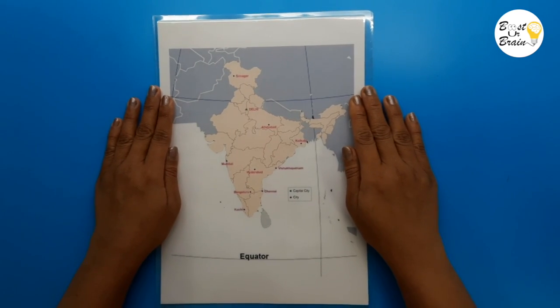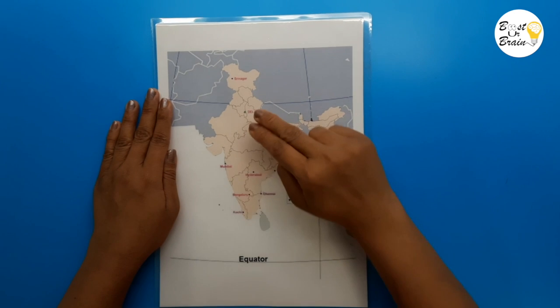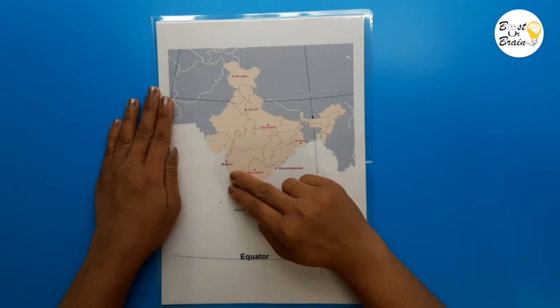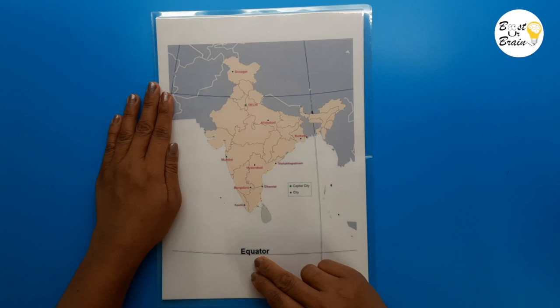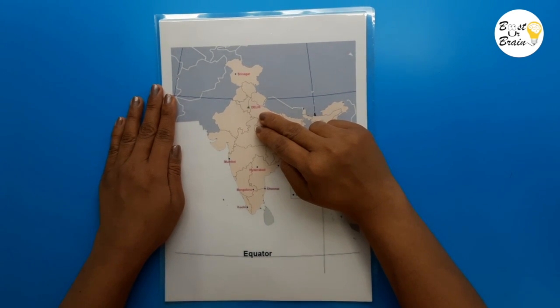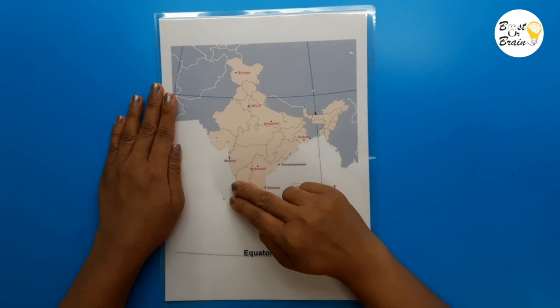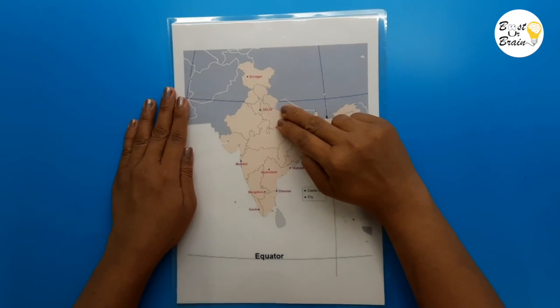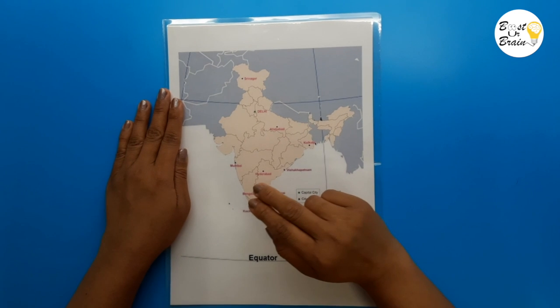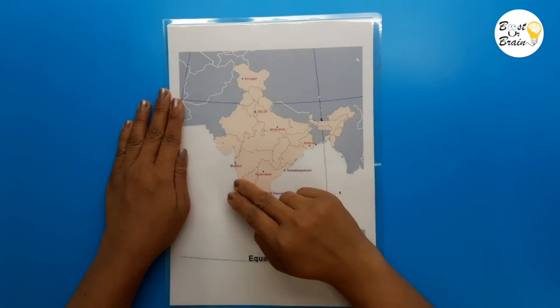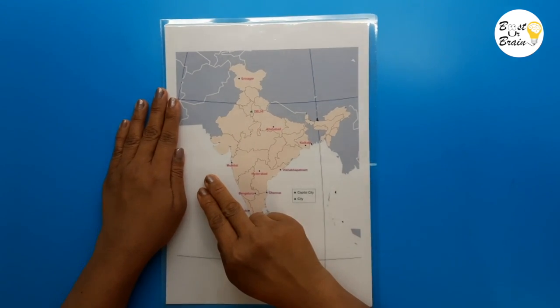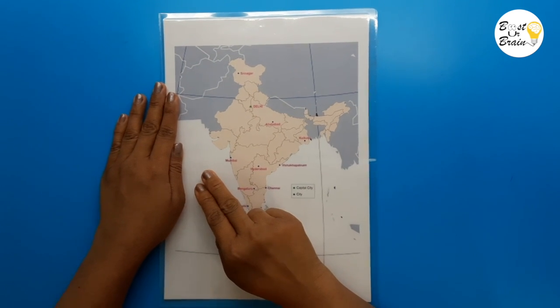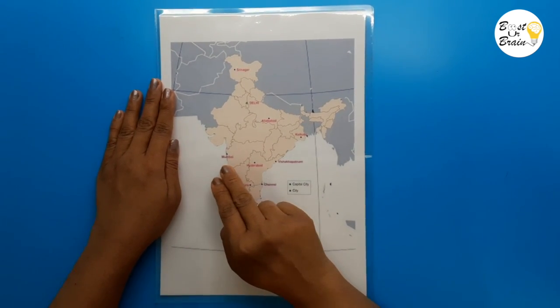Let's take an example of Mumbai and Delhi. Mumbai is closer to the equator than Delhi. We can therefore expect Mumbai to be warmer than Delhi during summer. But this is not so because Mumbai is situated on the sea coast. This makes its climate moderate.